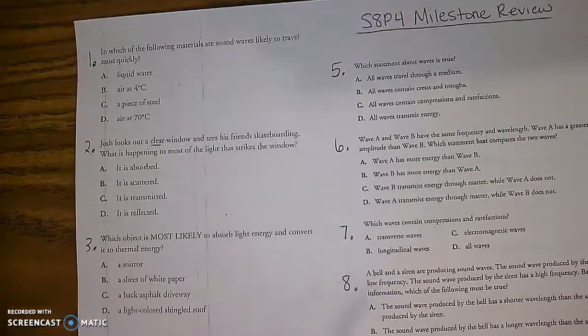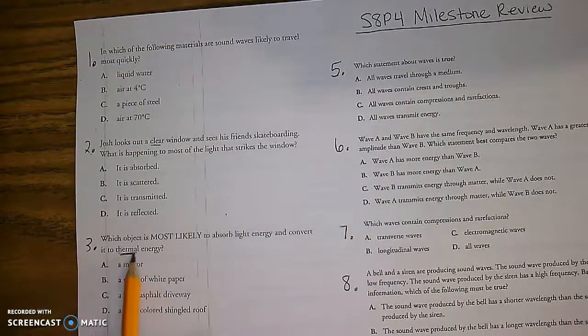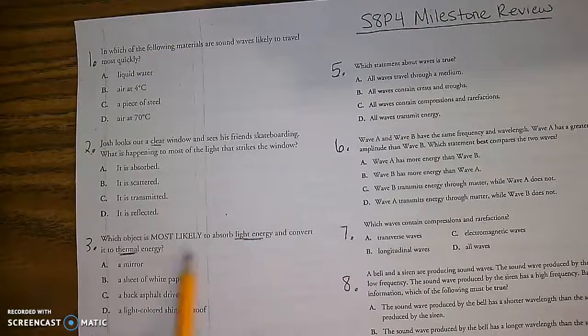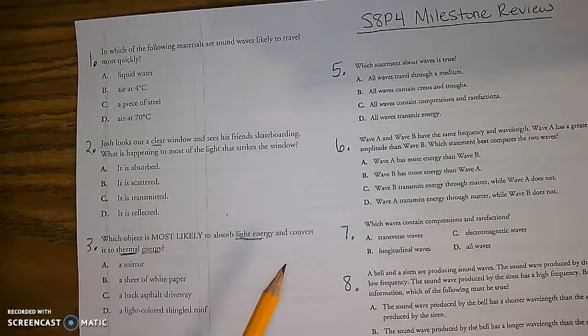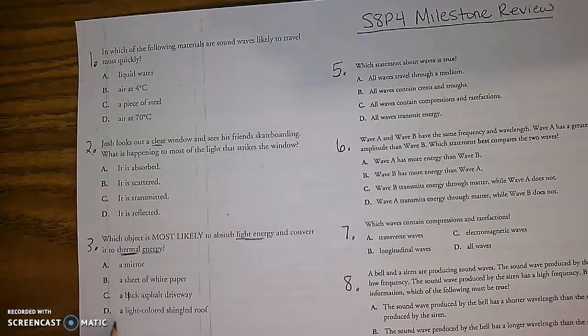Number 3. Which object is most likely to absorb light energy and convert it to thermal energy? Light energy to thermal energy. A, a mirror. B, a sheet of white paper. C, a black asphalt driveway. That's a typo. And D, a light-colored shingled roof.